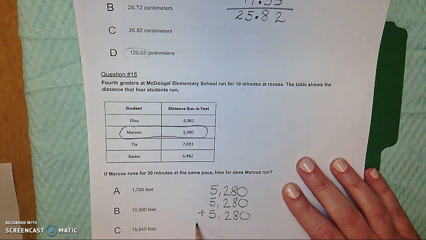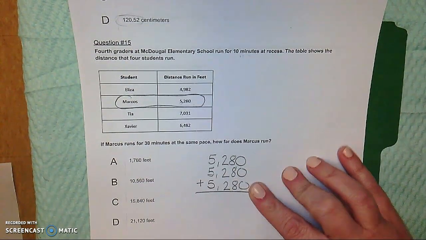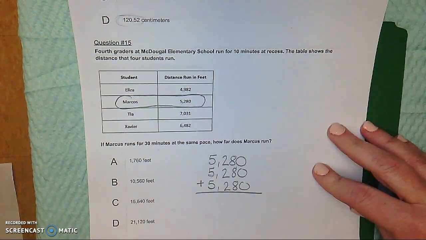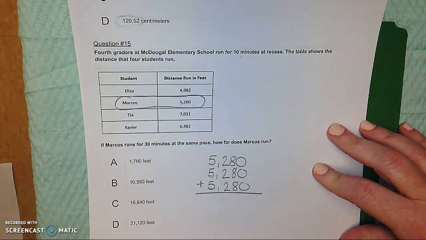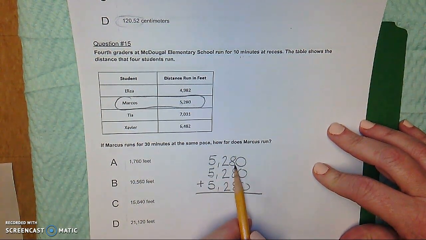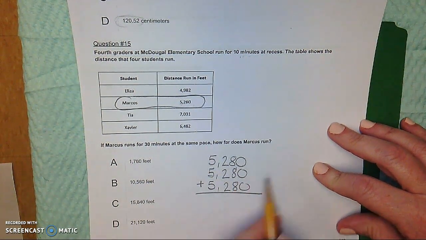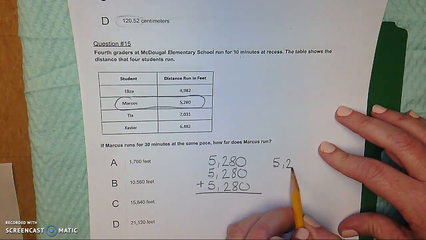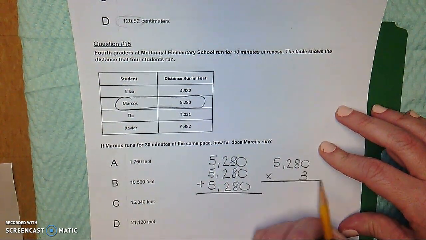We have got to add that. Now we see that we are adding that same number 3 times. That's repeated addition. So you could have multiplied it as well. You could have multiplied 5,280 times 3, and you will get the exact same thing.